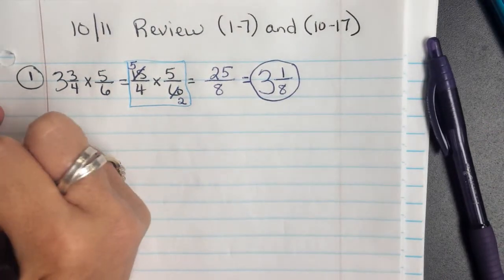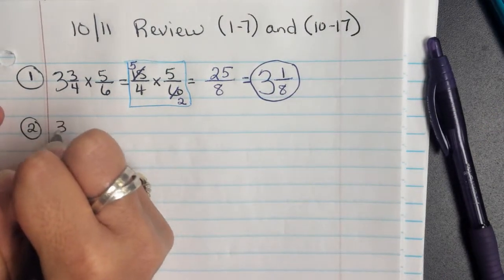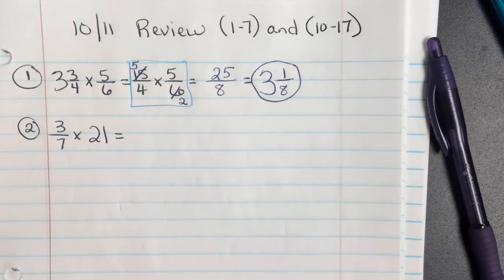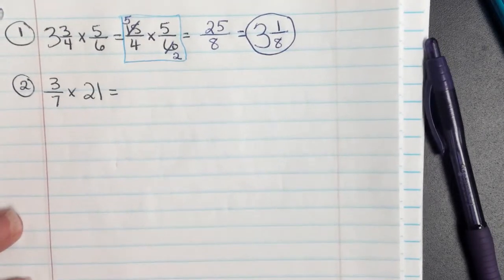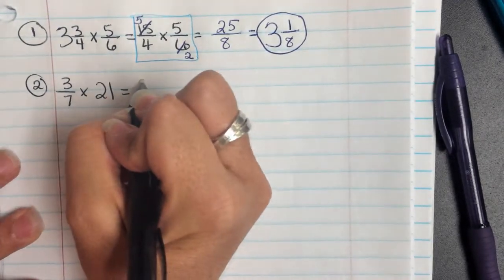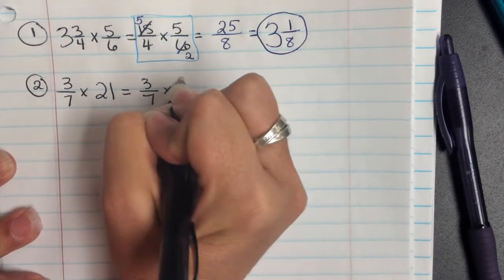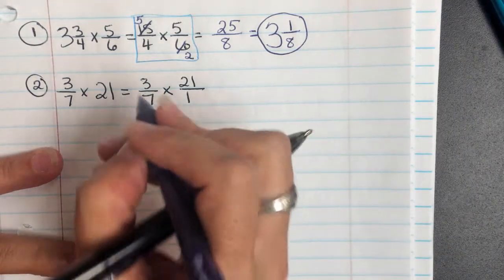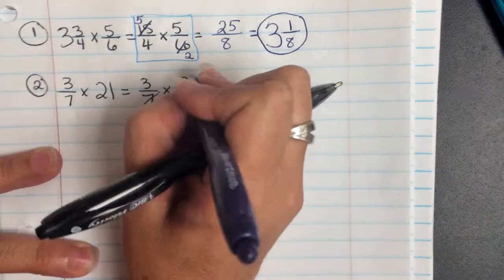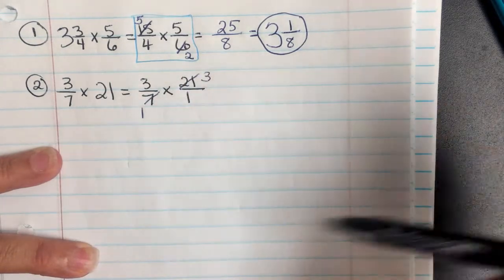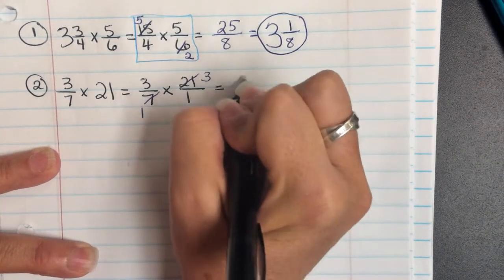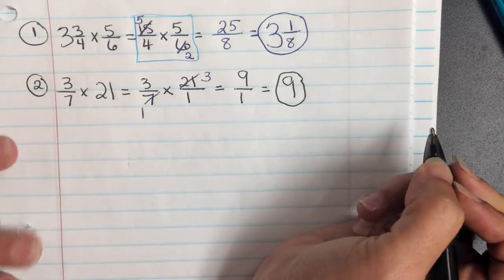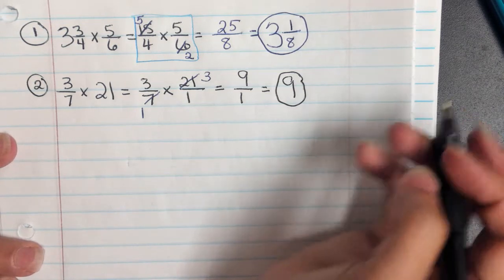Number 2, I've got 3/7 times 21. We learned last week that 3/7 stays 3/7, but 21 goes over a 1 to make a fractional amount. Hopefully you're seeing the simplifying right here. 7 into 7 once. 7 into 21, 3. That leaves me with 9 over 1, which is 9. Nice and clean.